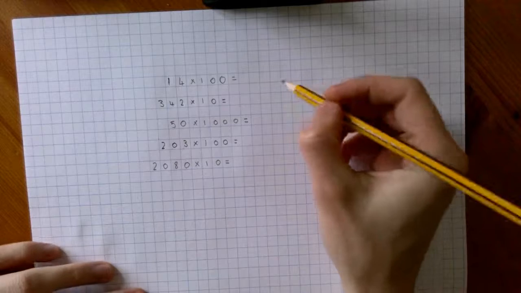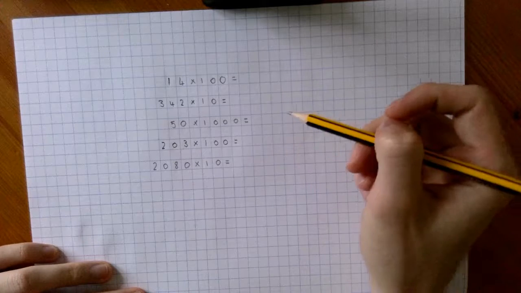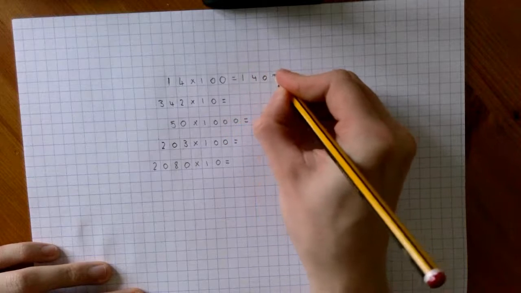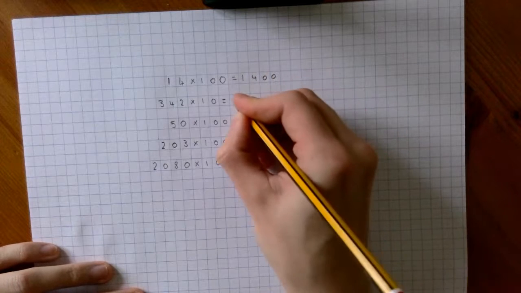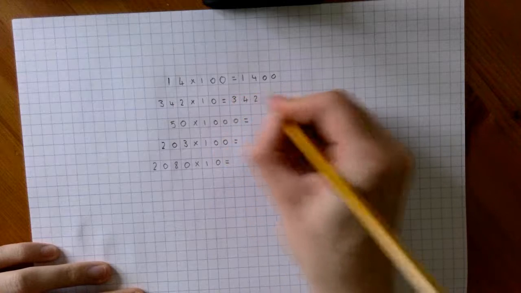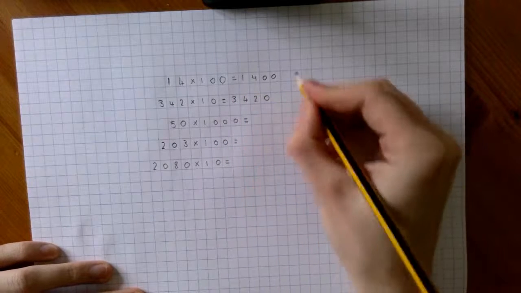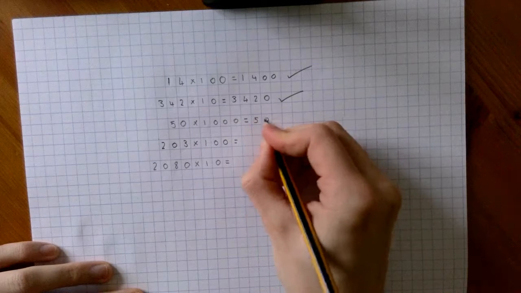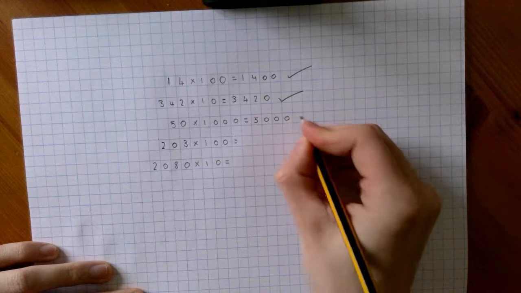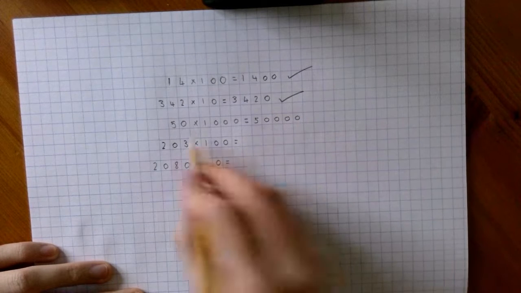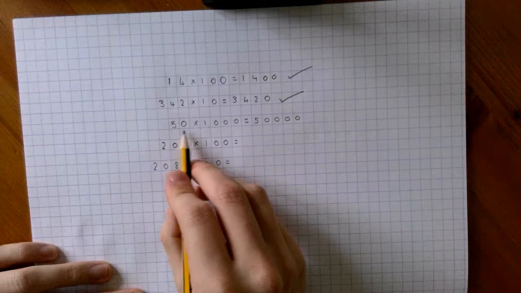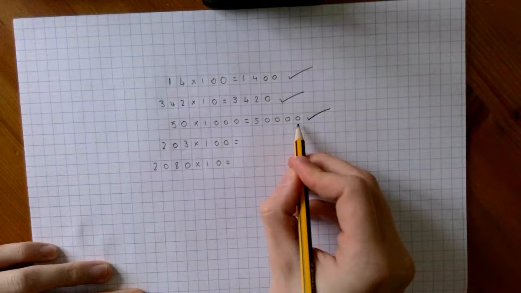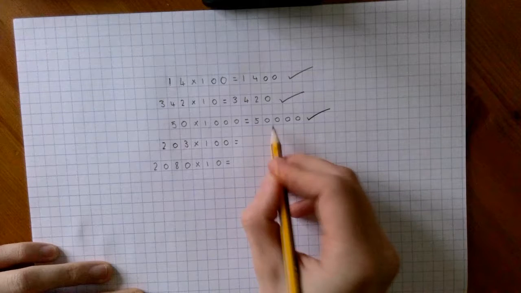Okay, let's check some answers. Hopefully you took the time to be patient and you drew yourself a place value table. But we should have had 1,400, 3,420, and being really careful not to forget the 50's already got a 0 there, so we don't get mixed up and only put 3 on. So there it moved across 3 places, retaining that 0. So there we've got 50,000.